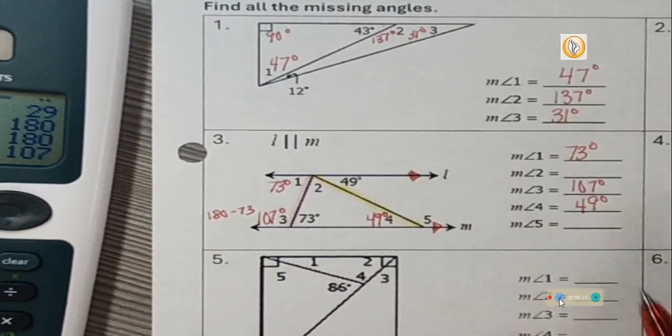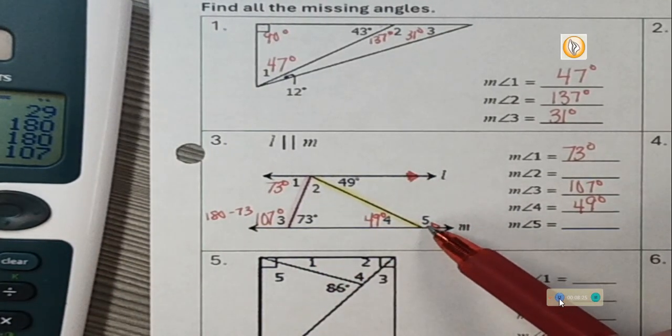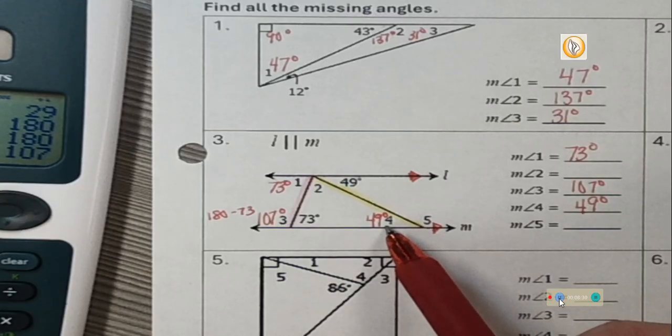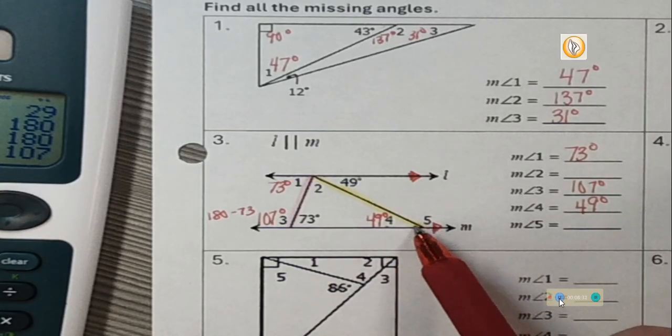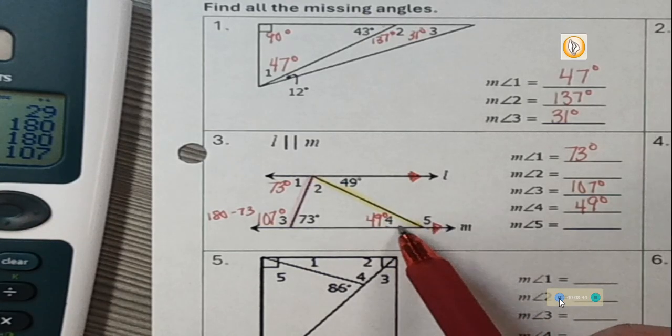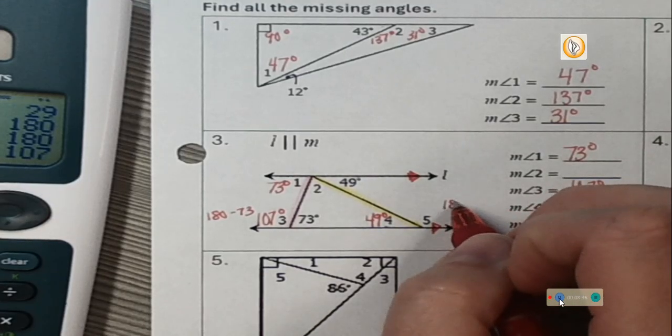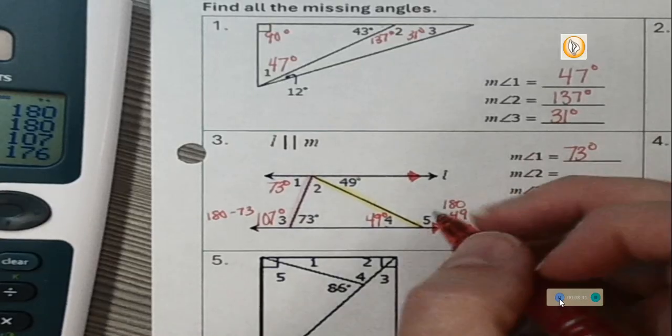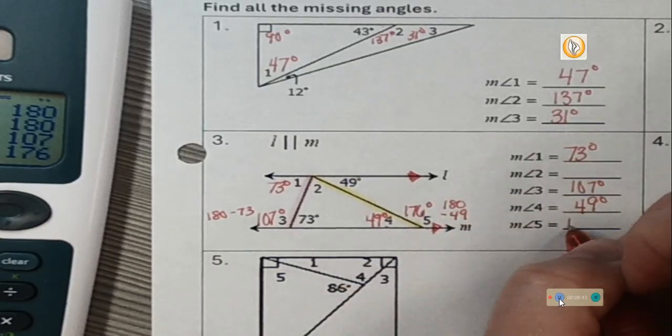Okay. All right. Look at angle 5. Angle 5 is a linear pair to 4, which is 49. These two make a straight line, which is how many? 180. So 180, take away the 49, my friend tells me is 131.